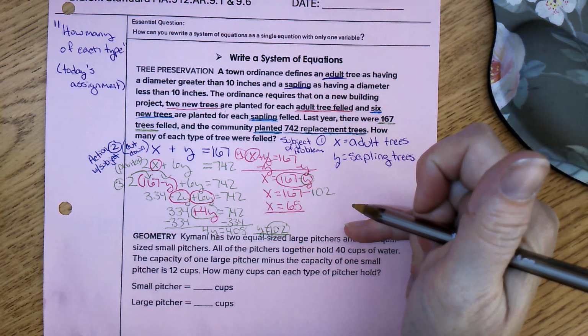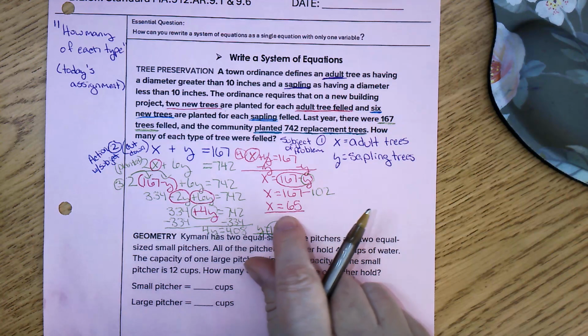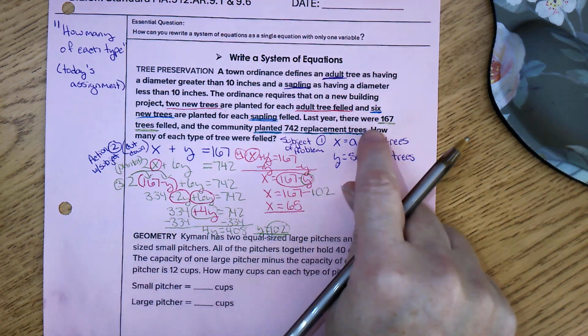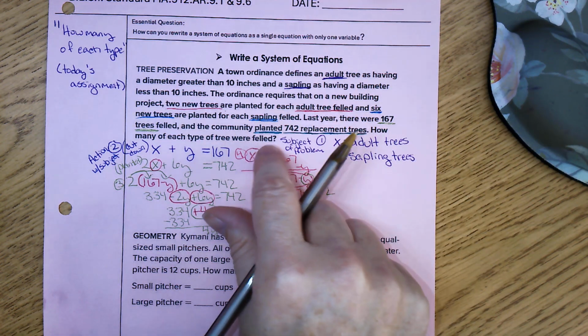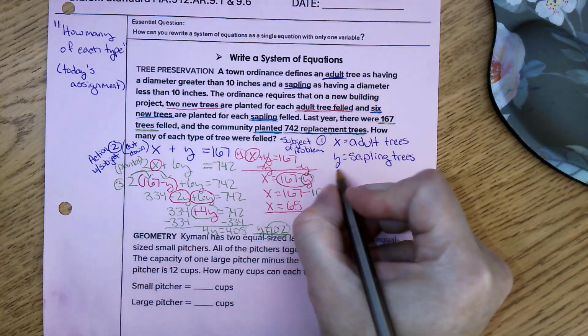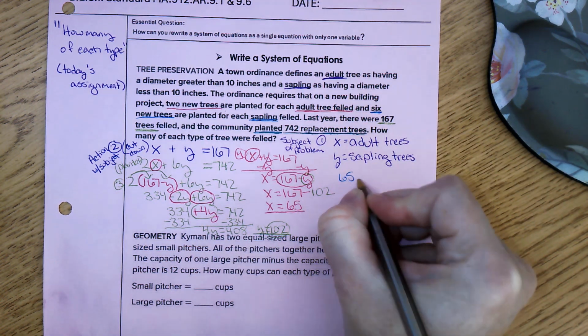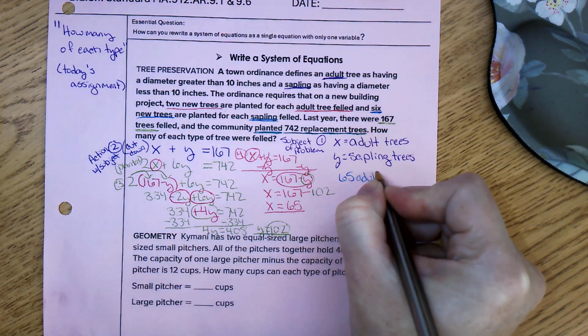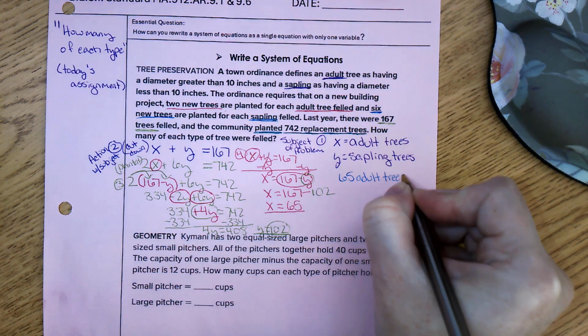okay, word problem, so our answer needs to be with words. So what is 65 talking about? Well, let's see, how many trees of each type fell? X is adult trees, and we got 65. So 65 adult trees fell.